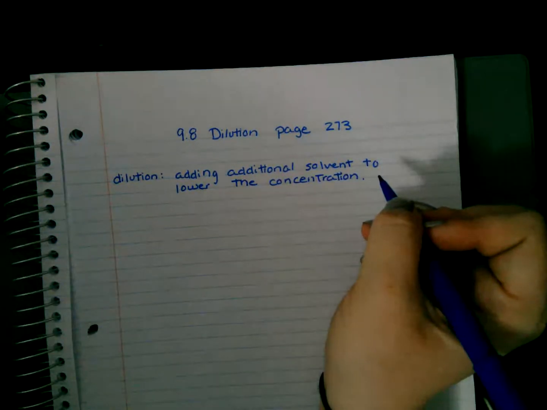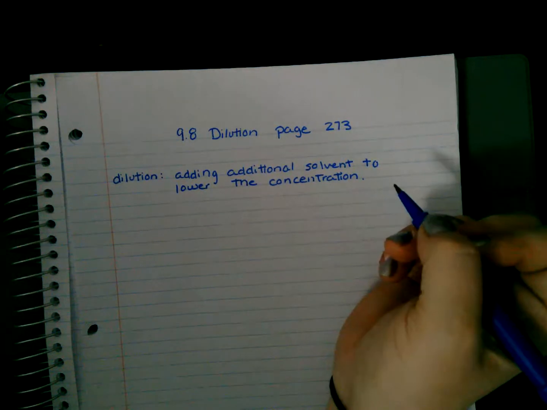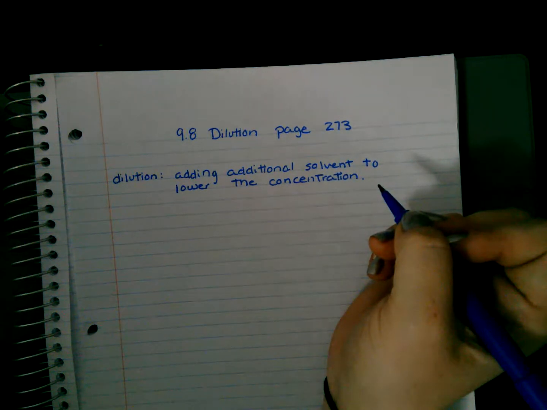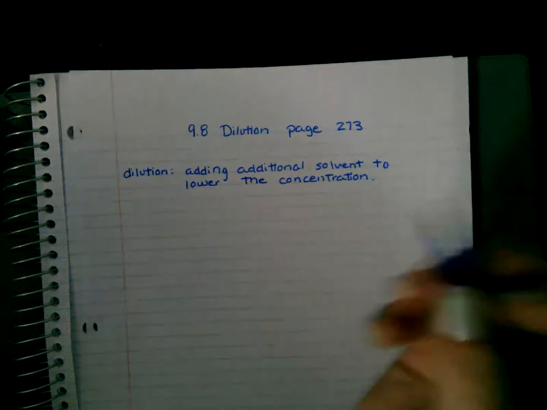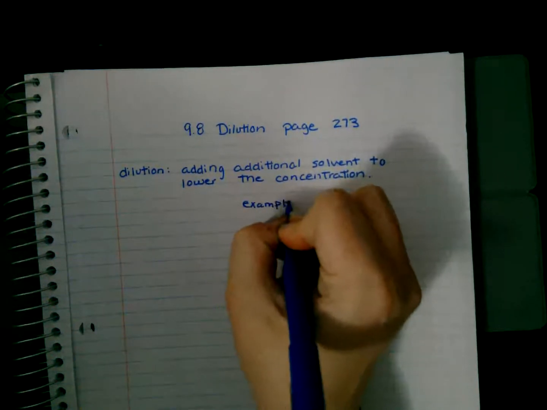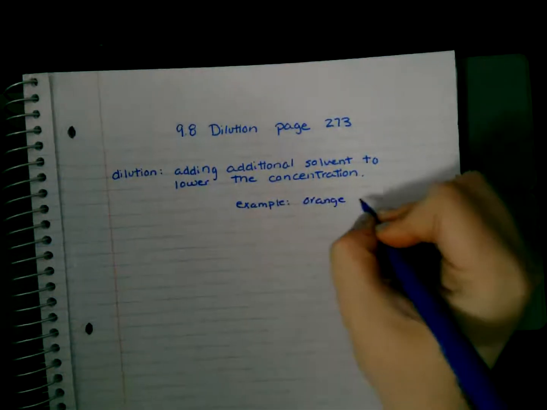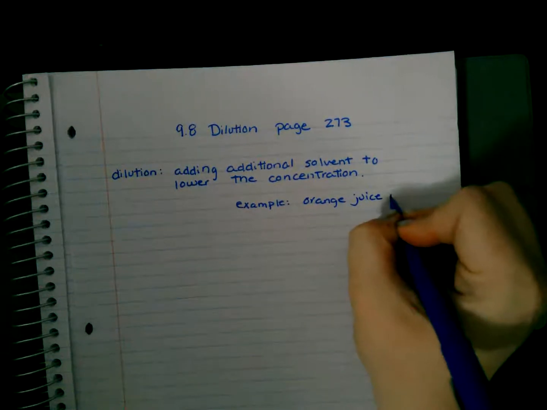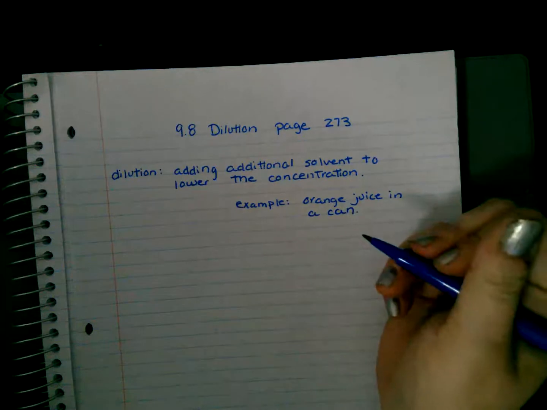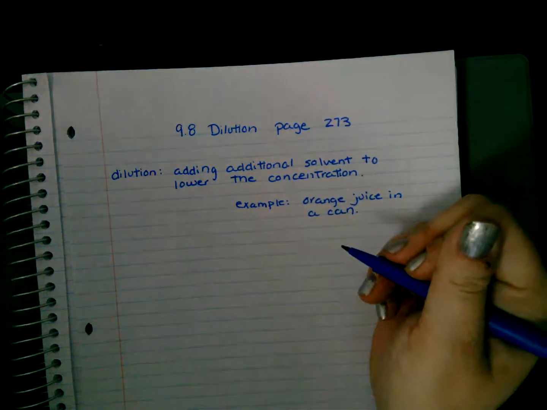For example, you might make up 1/2 gallon of orange juice by adding water to a canned concentrate. In the same way, you might buy a medicine or a chemical reagent in concentrated solution undiluted before use. So an example would be orange juice in a can. So the key fact to remember about dilution is that the amount of solute remains constant.